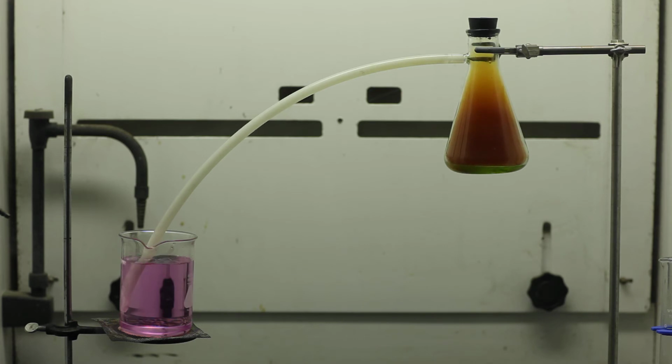While observing the reaction, it's important to look at both the right-hand side and the left-hand side and note any changes. This reaction also models the production of acid rain. The brown gas, which is a nitrogen dioxide gas, when it comes into contact with water, will produce an acid. And so as you can see on the left-hand side, the base that was previously there is neutralized.